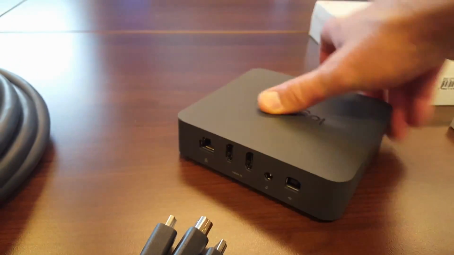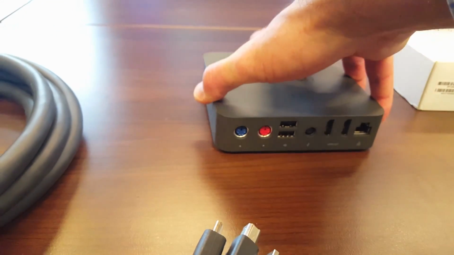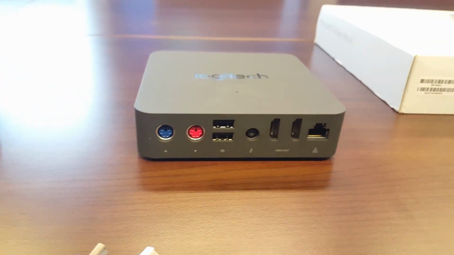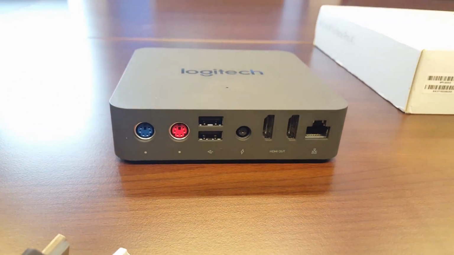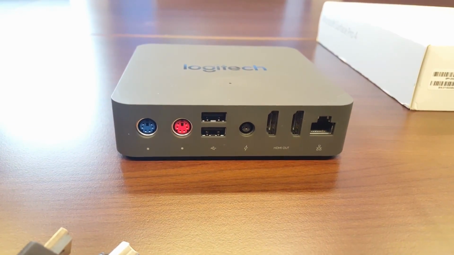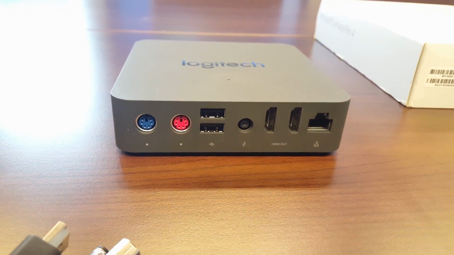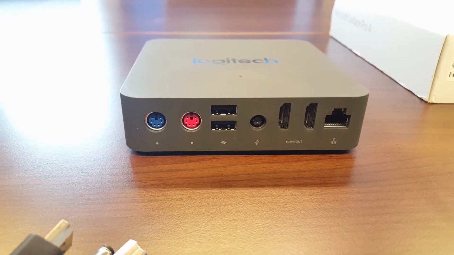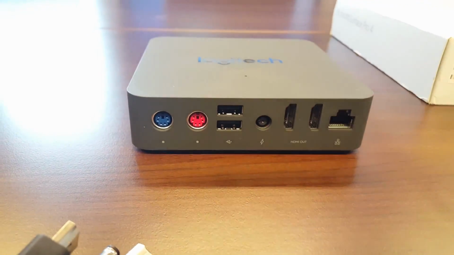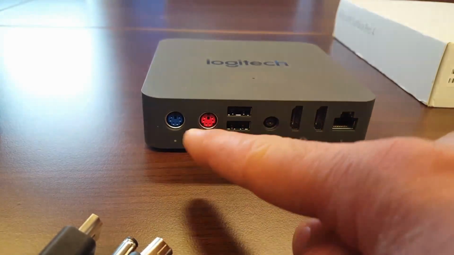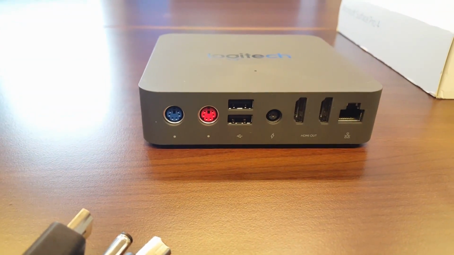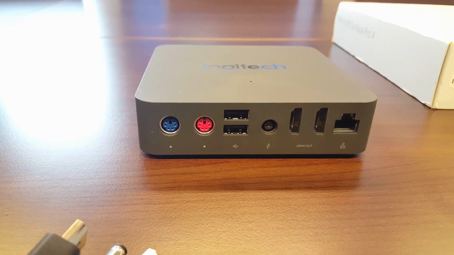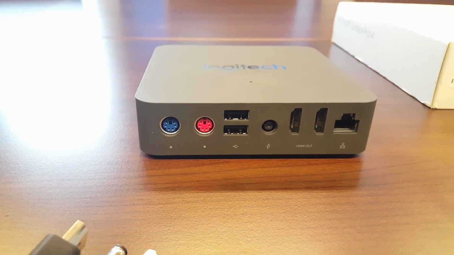Now on the other side of the dock, as we bring this to the screen, you see the outputs. Here you see a HDMI out for your two screens. You got your network connectivity, which is usually on the wall, and you got your USB if needed, and some other connectivities in case you want to have some backwards compatibility with the older keyboard and mouse functions.